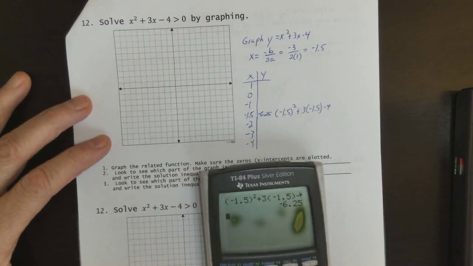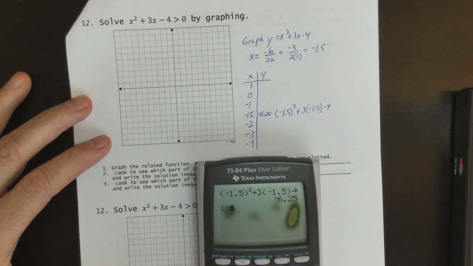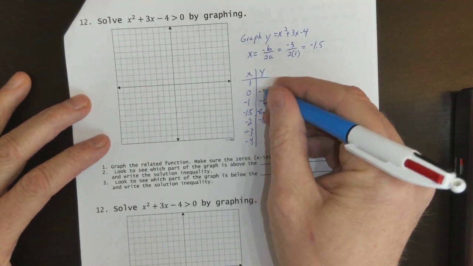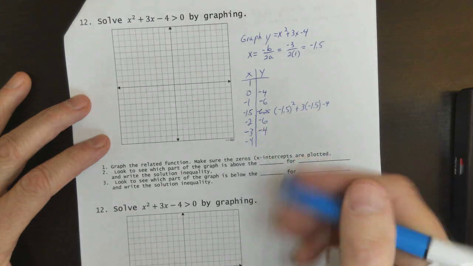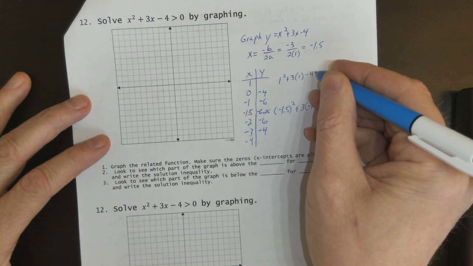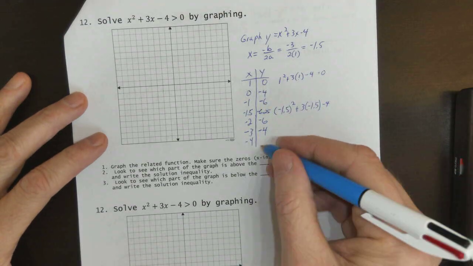Now, if I put negative 1 in, negative 1 squared plus 3 times negative 1 minus 4. I could have done this in my head. That's negative 6. 0 is going to give me negative 4. Negative 3 would give me negative 4 because of the symmetry. I'm going to do this one real quick. 1 squared plus 3 times 1 minus 4. That's 1 and 3 is 4. 4 minus 4 is 0. Alright, and this is 0.